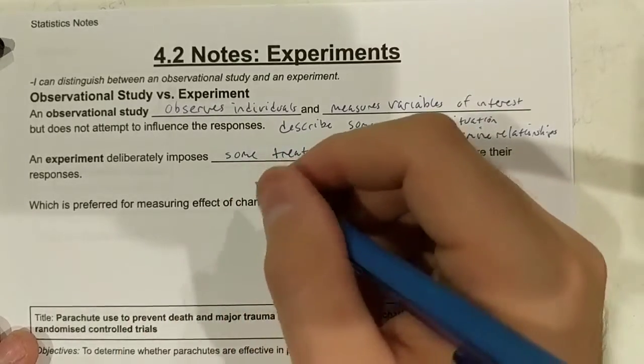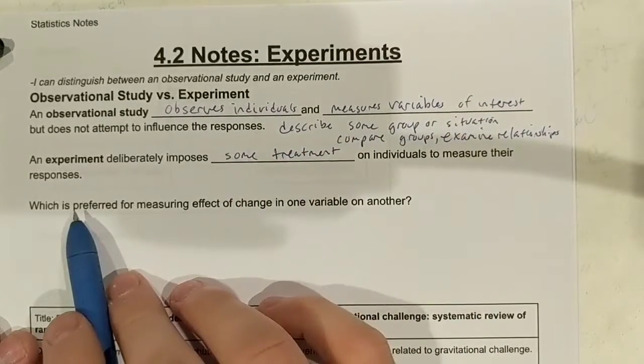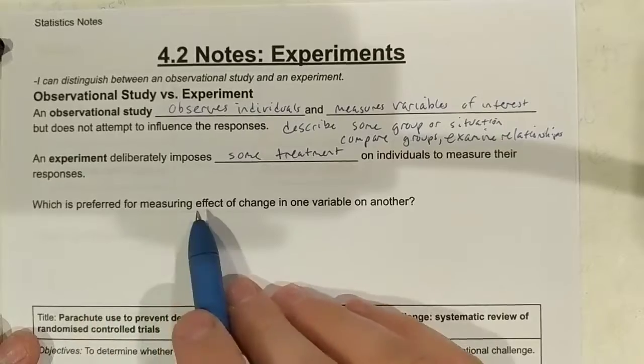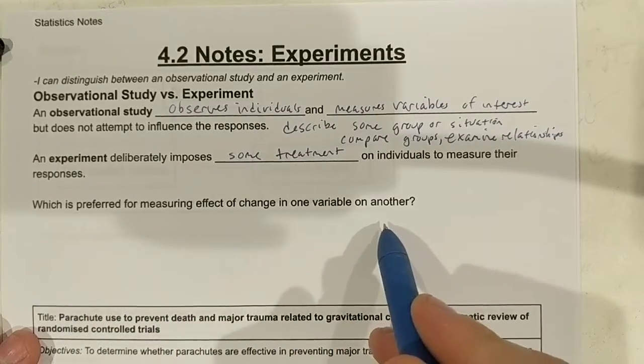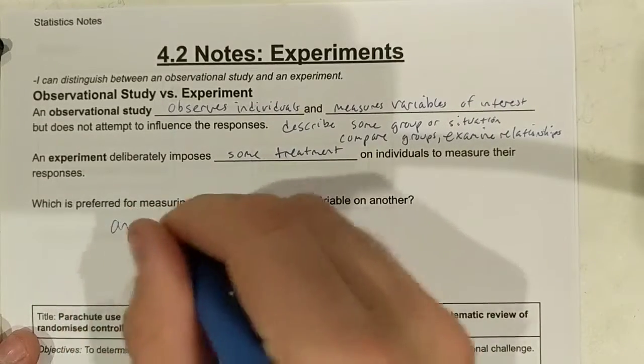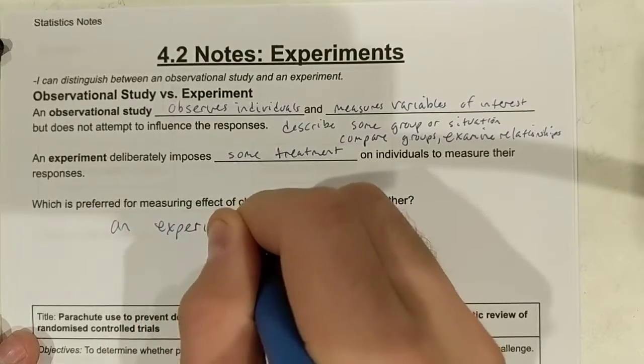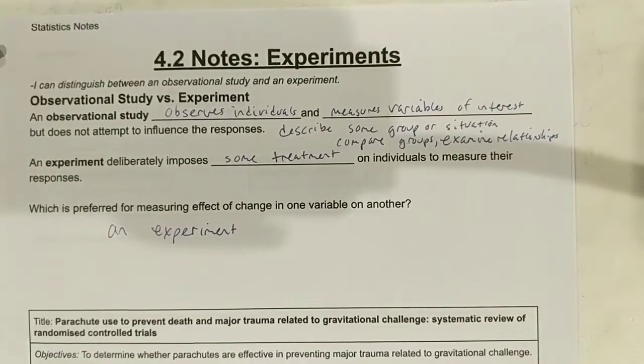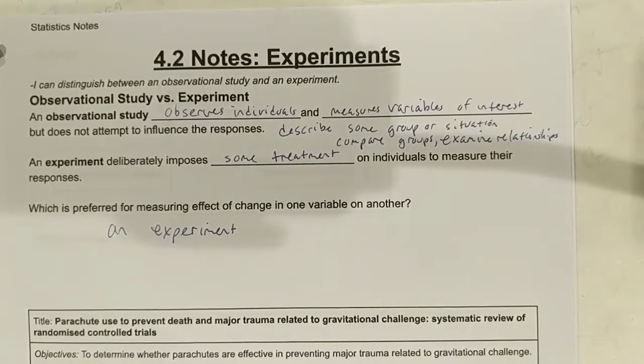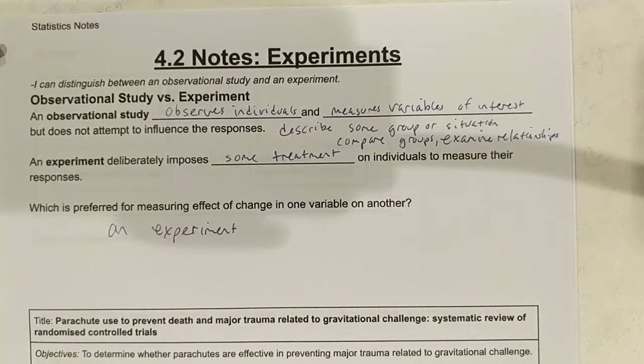So here's where you're looking for that cause and effect. Which one is preferred for measuring effective change in one variable on another? That's going to be an experiment. When you as an experimenter actually go through and create a situation and influence or attempt to influence the response variable, you are more in control of the overall situation, the control groups, the variables. So you can kind of whittle down what the cause and effect relationship is.